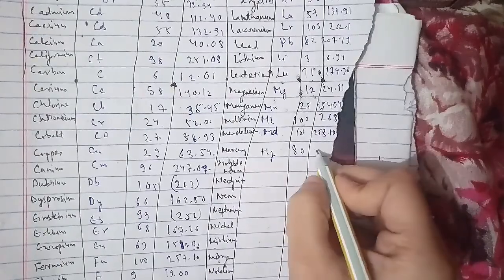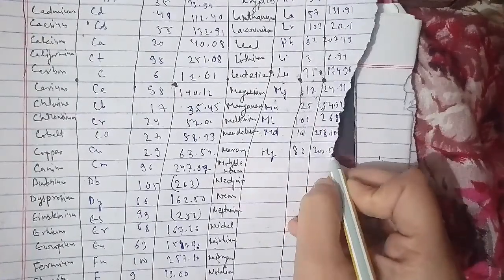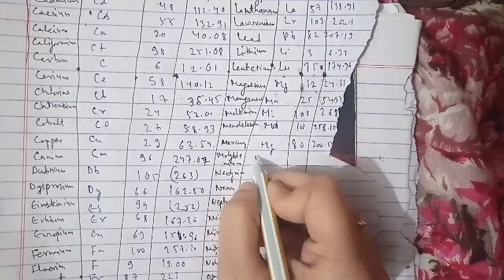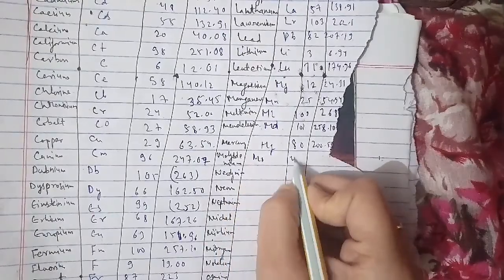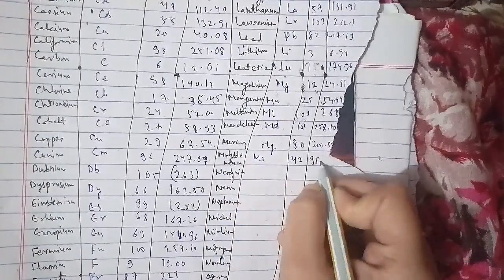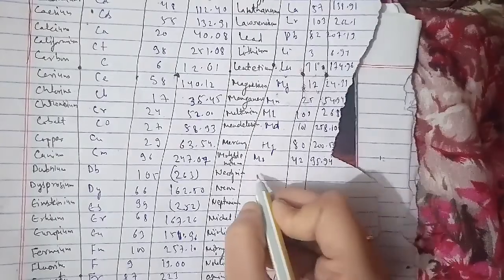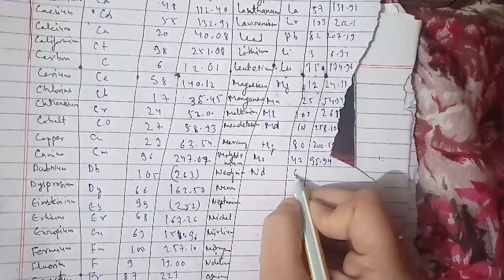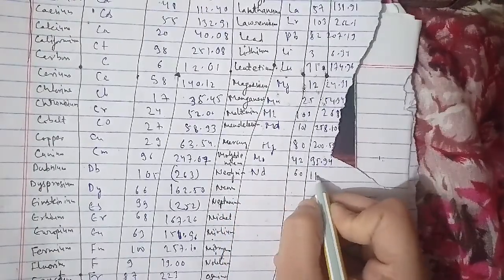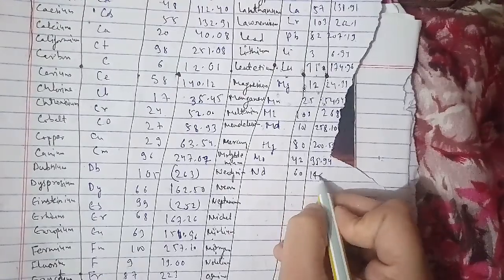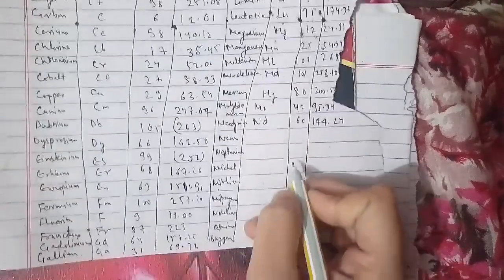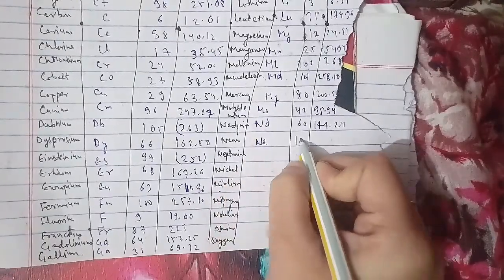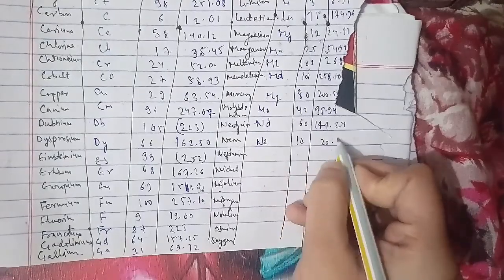Atomic number is 102. Molar mass is 259. Then after nobelium is osmium. This is represented by Os, which is 76 here. This is 190.2. For oxygen, that is represented by O. Atomic number is 8, and the molar mass number is 16.00.